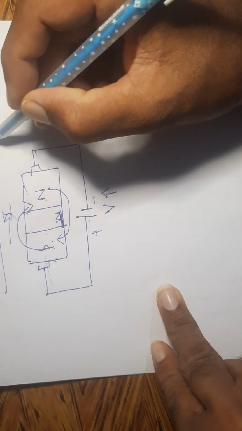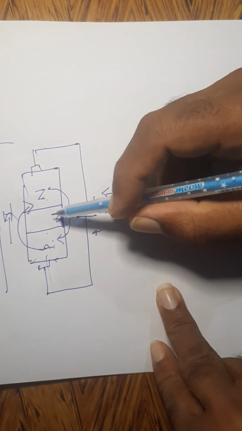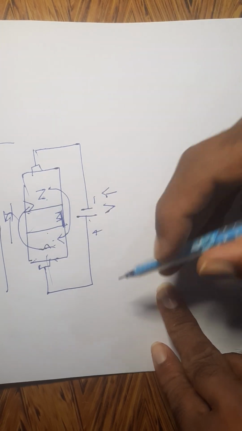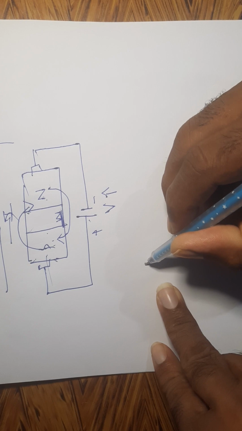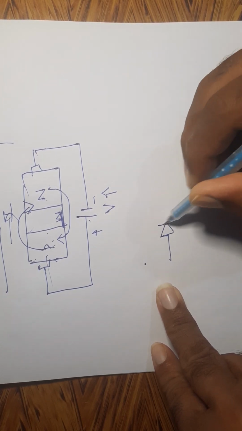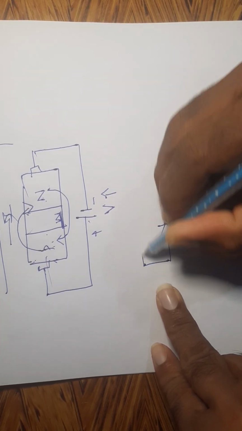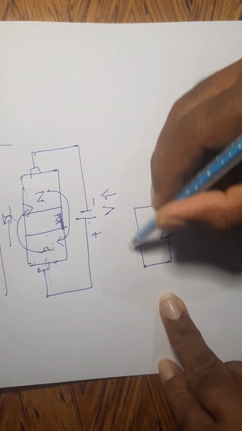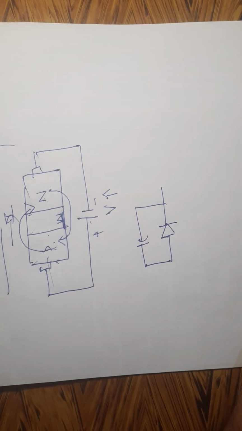But why is it called capacitance? Because this acts as a capacitive effect. It is considered a capacitive effect. This is the diode, connected like this, so the diode acts as a capacitive effect.